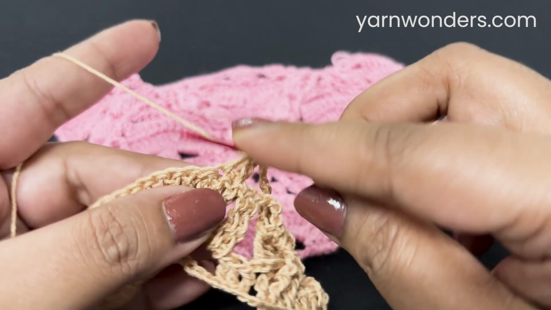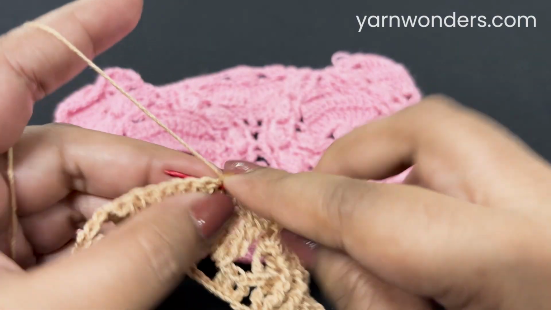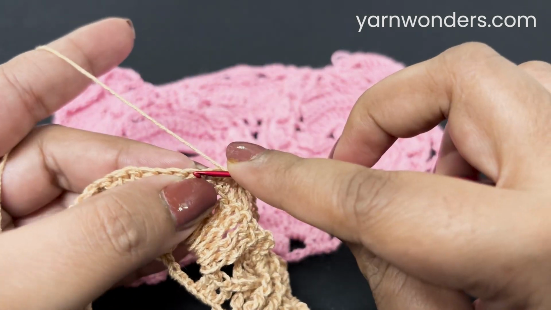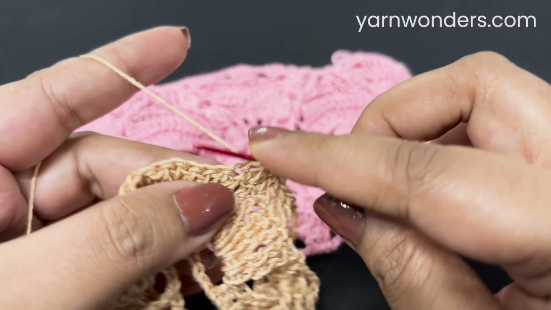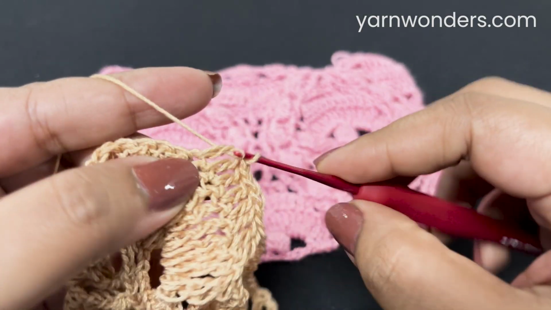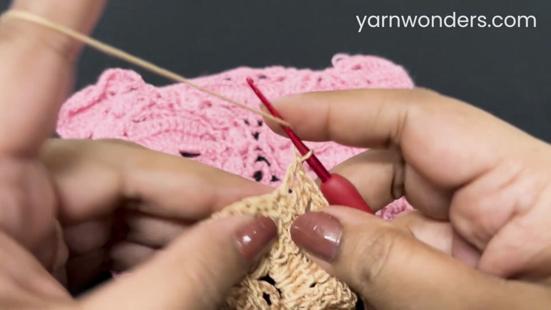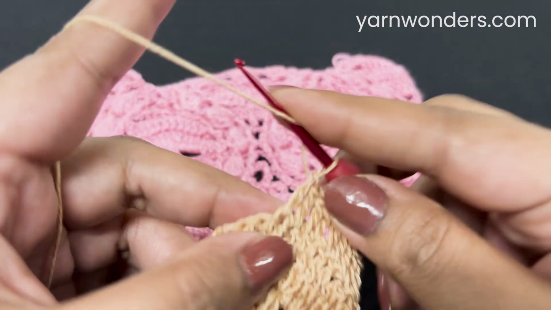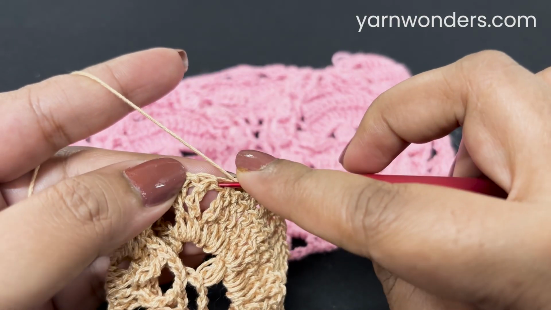So 1, 2, 3, 4, 5, 6, 7, 8, 9, 10, and 11.